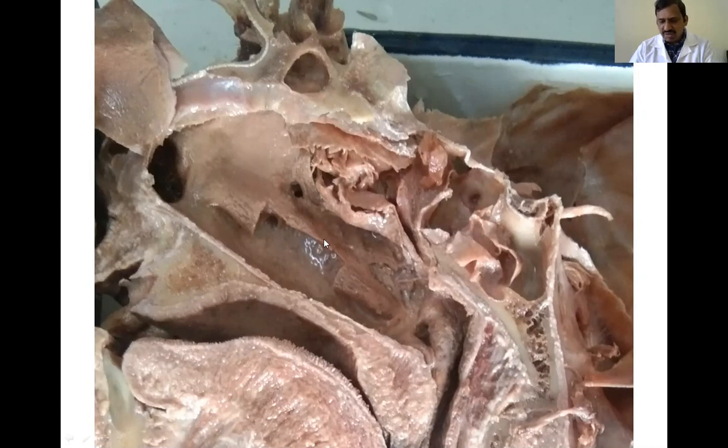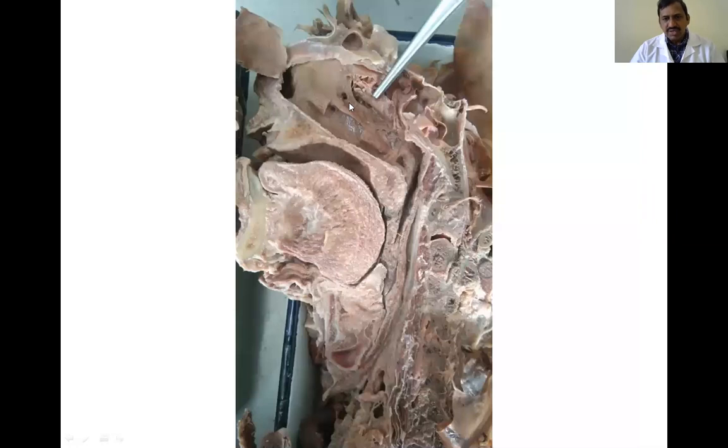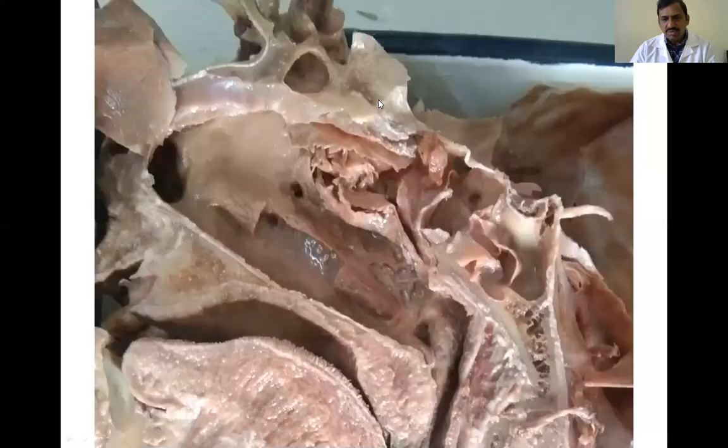Here there is another important structure, the hiatus semilunaris, and this is the ethmoidal bulla. This is the sphenoidal air sinus. It opens into the posterior part of this space, called the sphenoethmoidal recess. The sphenoidal air sinuses drain into the sphenoethmoidal recess. These are all the paranasal air sinuses. They are draining into the nasal cavity.